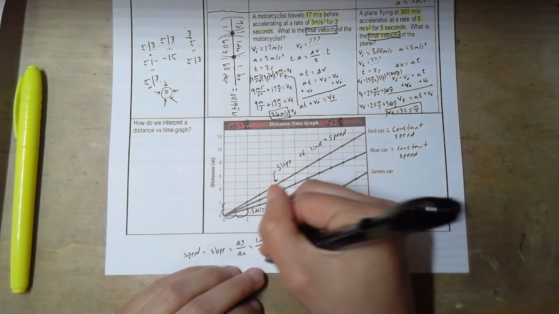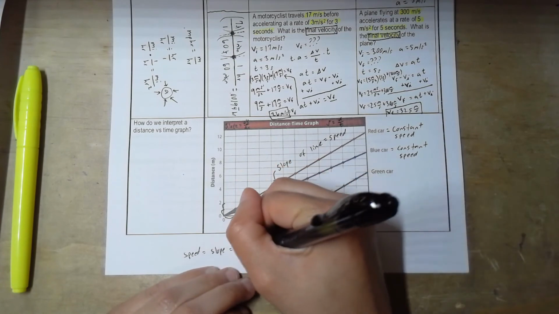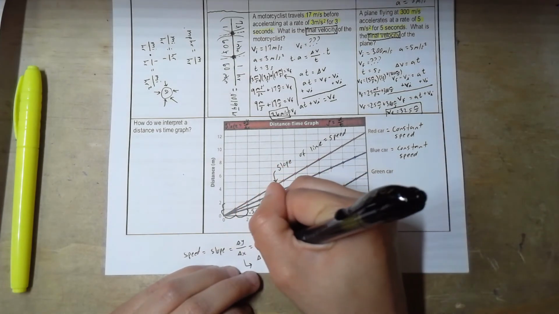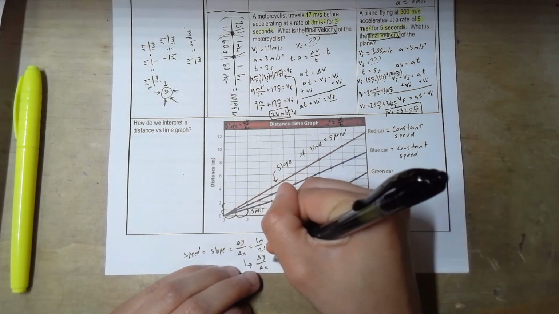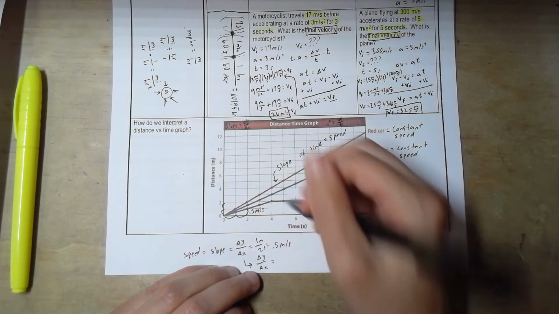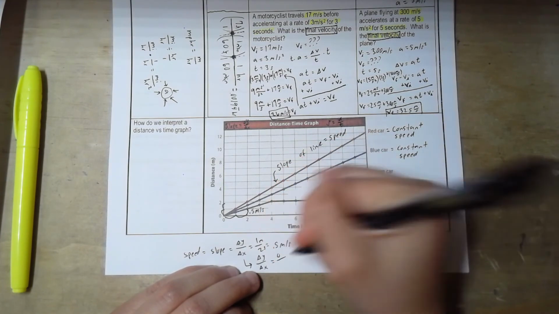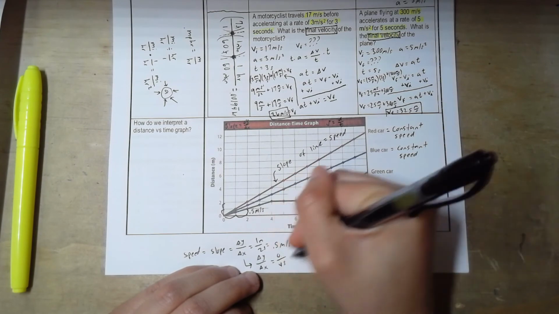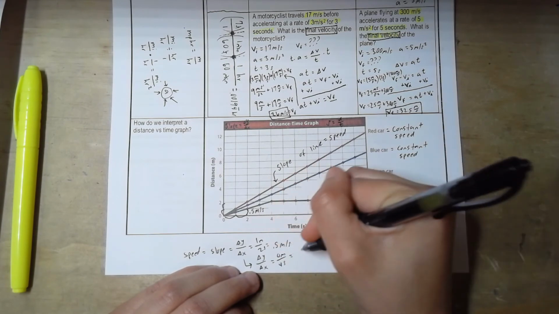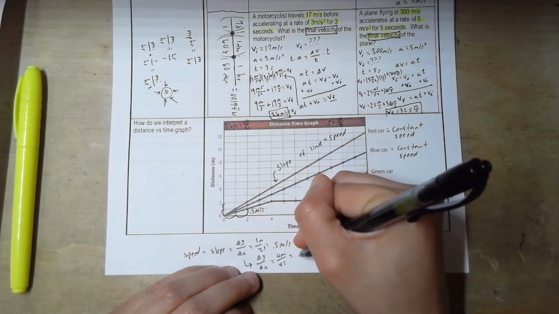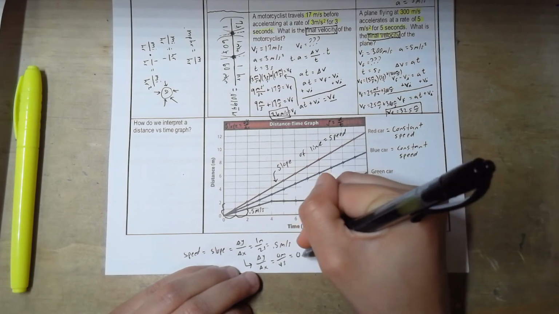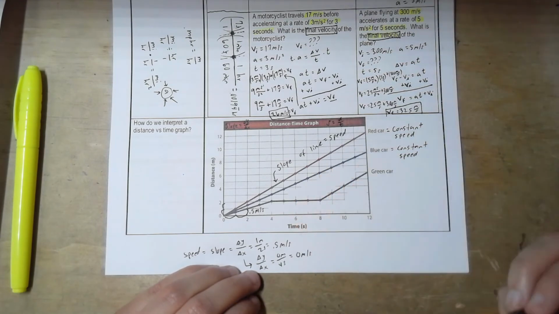Well, we can show it mathematically. So going back to this, if I do change in y over change in x, my change in y is 0. I'm not going up or down. And then my change in x is 4 seconds. So what's my speed? Oh my goodness. It's 0. 0 divided by anything is just going to be 0. So we have 0 meters per second.